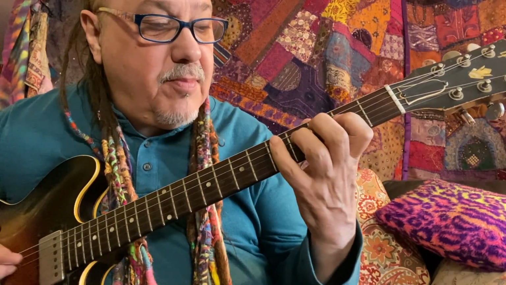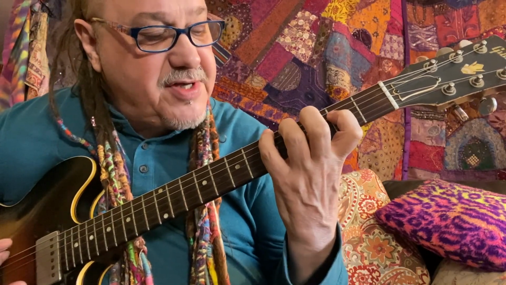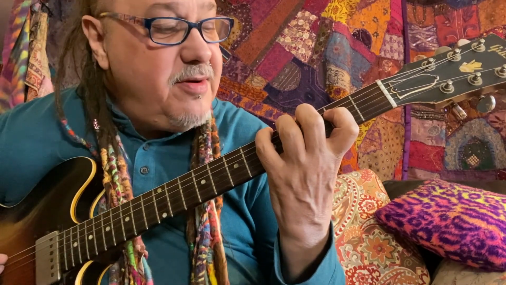So in form 1, in the bottom of that scale, we have 1, 3, 5. In the key of A, that's A, C sharp, and E. Now, to get the minor triad, we've got to flat the third. You get a C in there, A, C, E, and there's your minor root position triad.